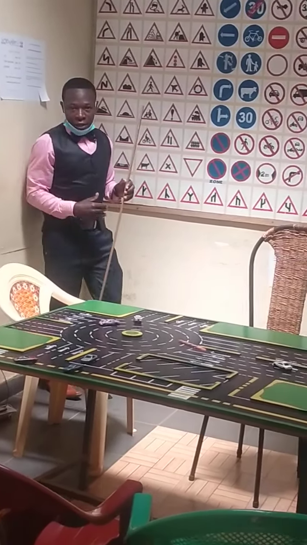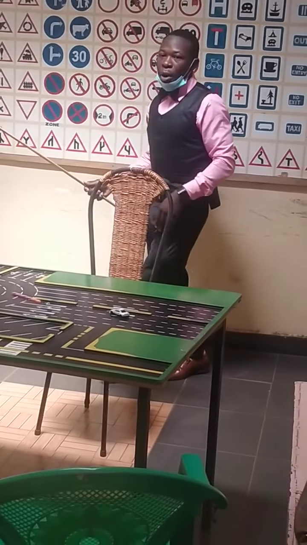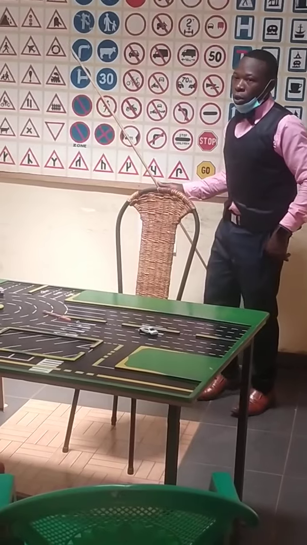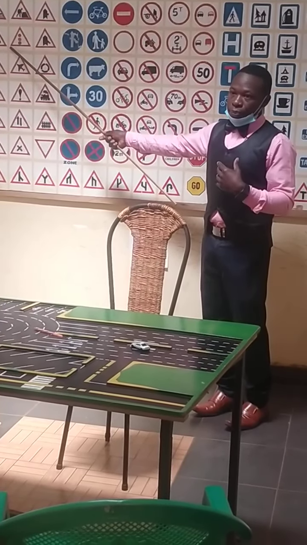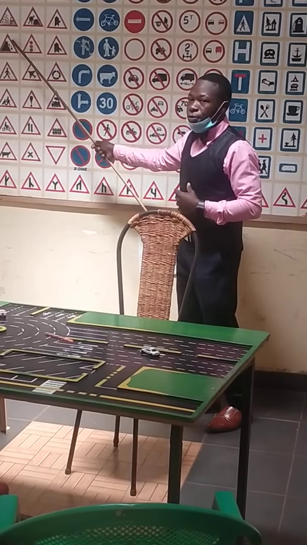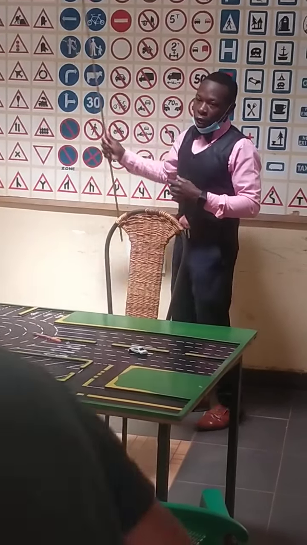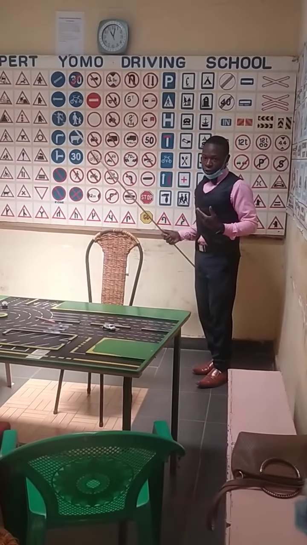The second class, they are triangular in shape. So these are a good example of the second class, warning sign. So they are triangular in shape. The apex is facing upward. So this is the second class.